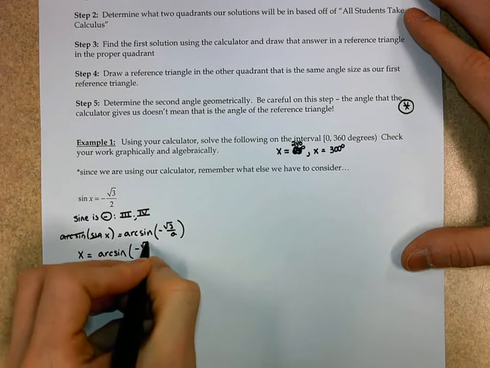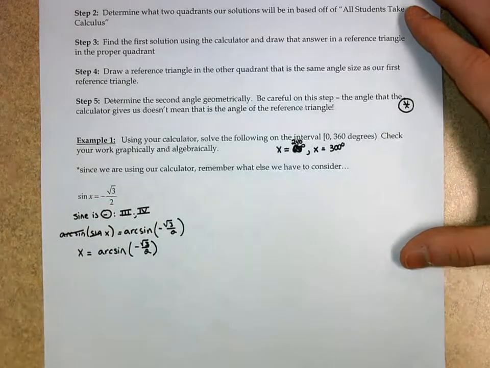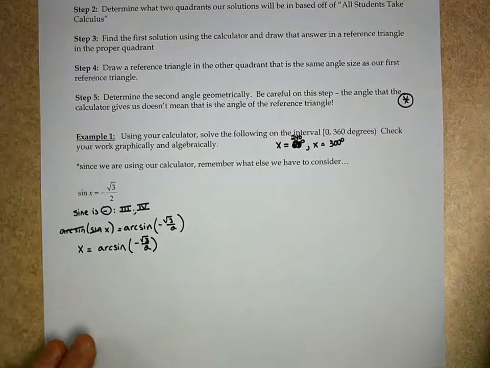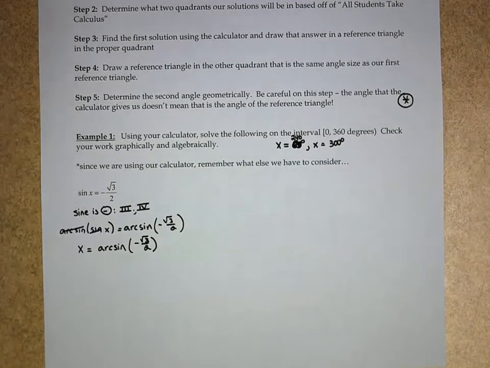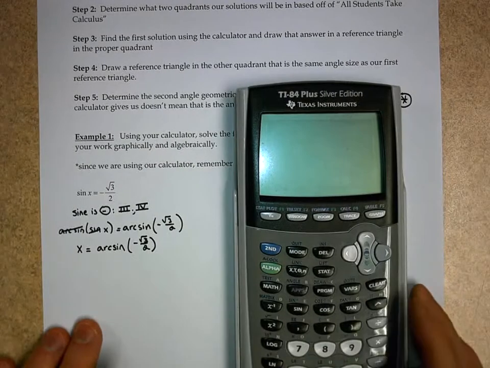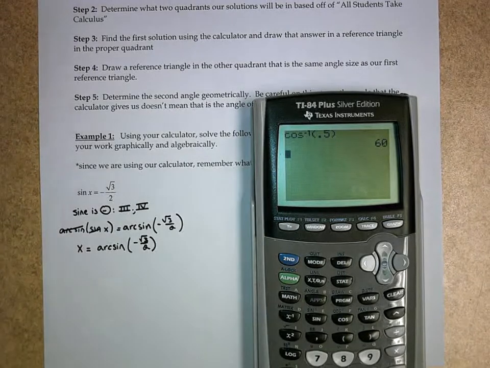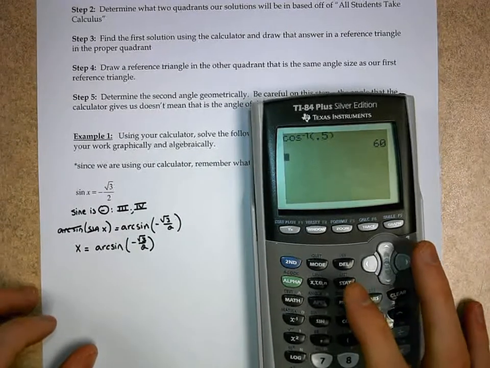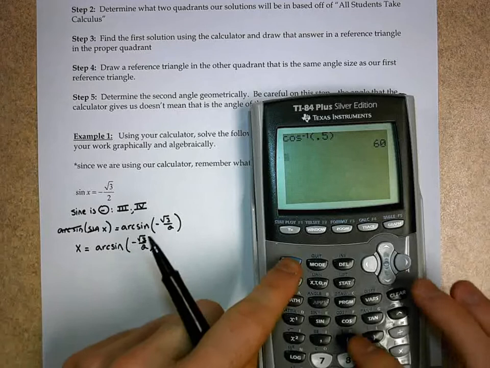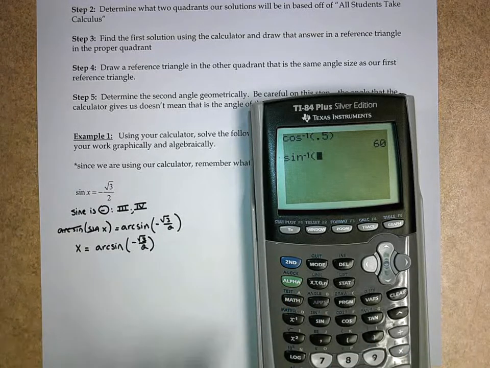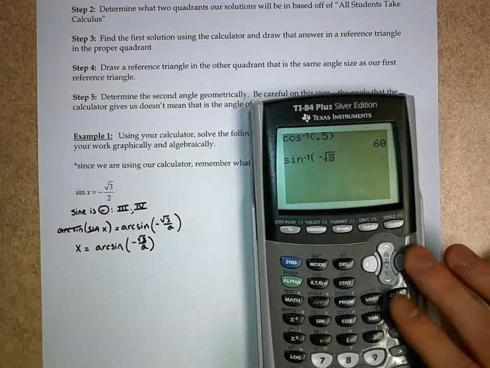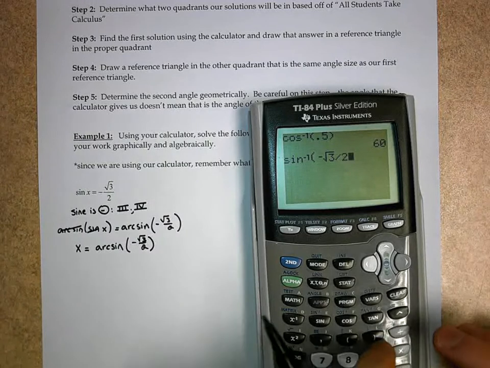So now x is going to be the arc sine of negative square root of 3 over 2, and that's what I can plug into the calculator. So in order for me to plug that into the calculator, I need to get my function in terms of x, which means taking an arc sine or an arc cosine to the other side. And here we want the arc sine, or the sine inverse, of negative square root of 3 divided by 2.